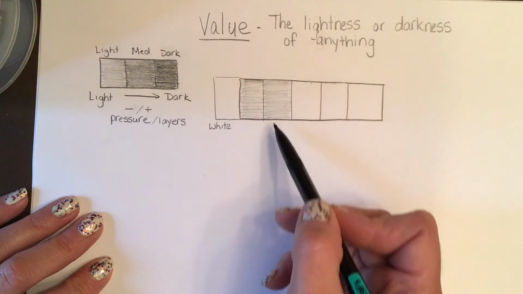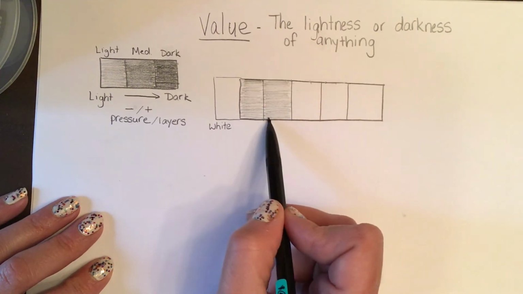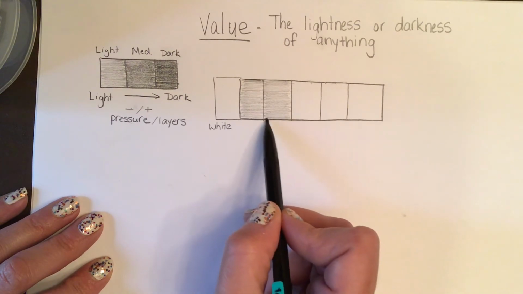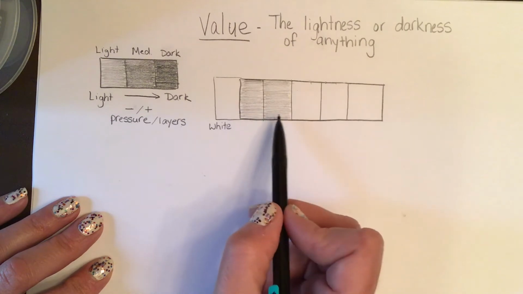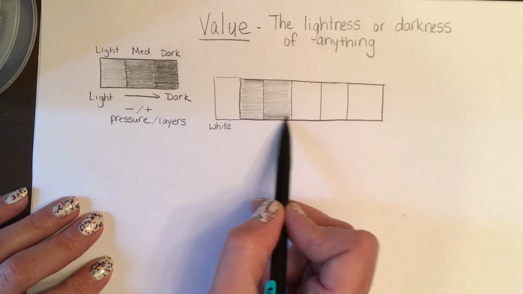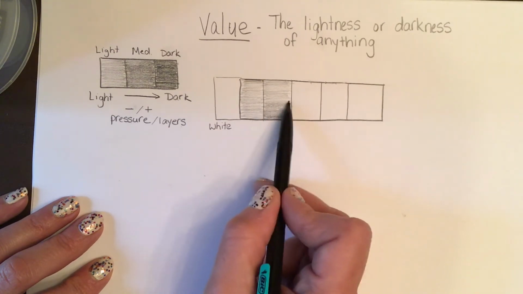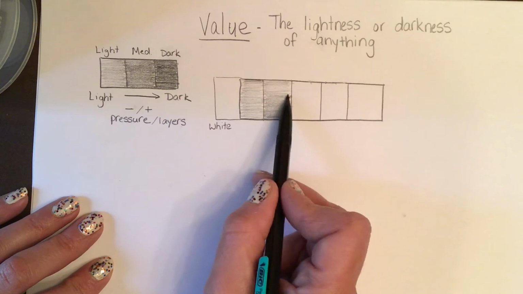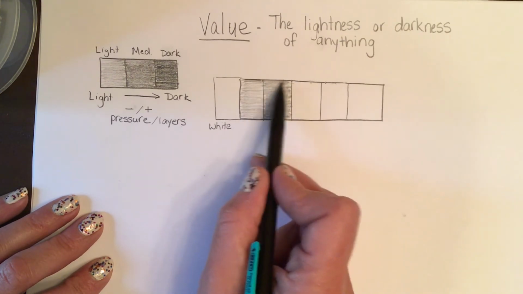So instead of going now and adding any more pressure, I'm going to actually just add another layer. So as I got down to the bottom, and this is where you can get the practice of the layers, I'm going to come from the bottom and I'm going to work my way back up, still going nice and light, but because I'm adding a second layer, it's getting, can you see it, a little bit darker.